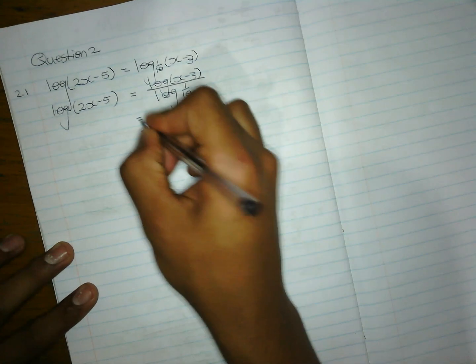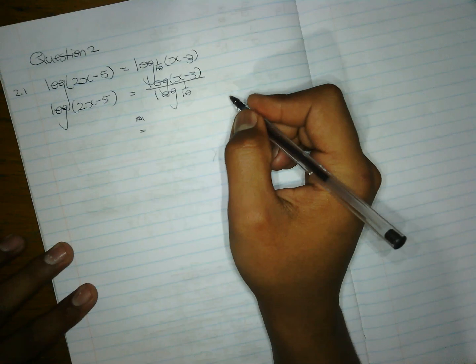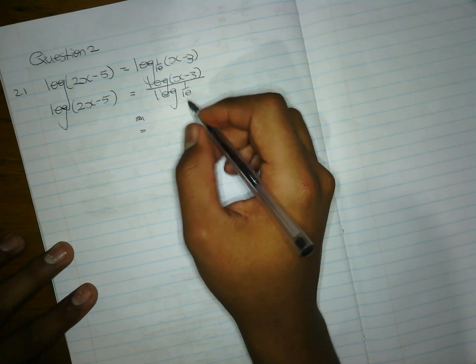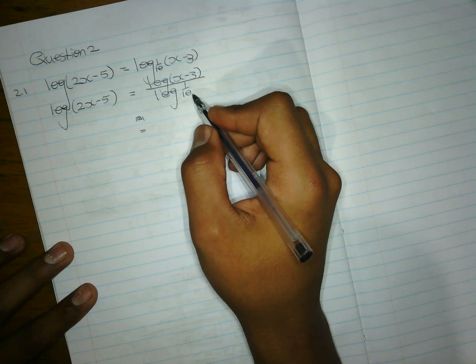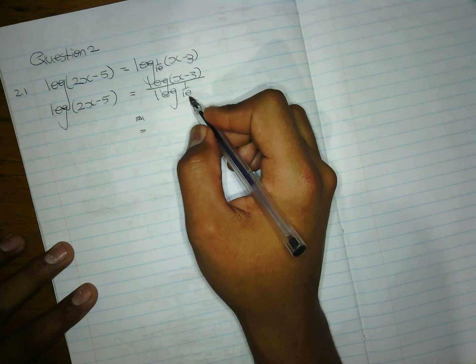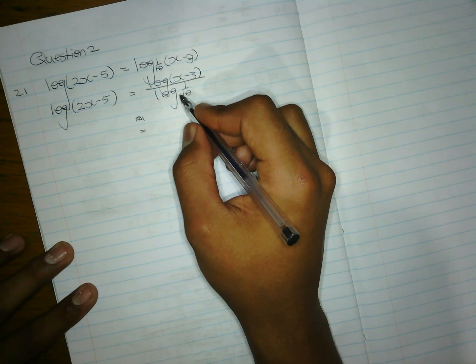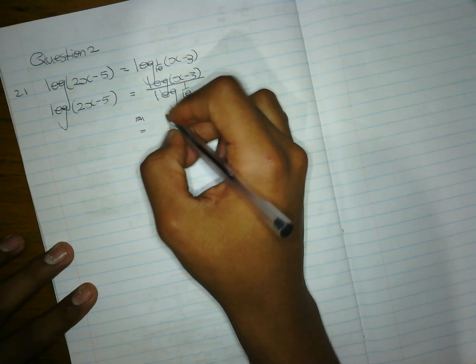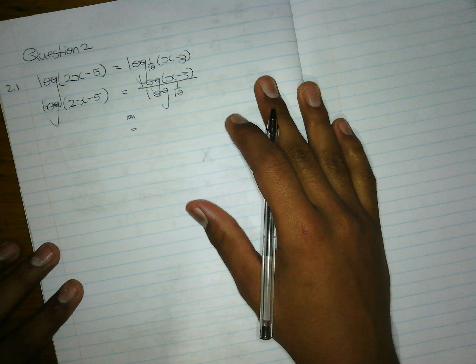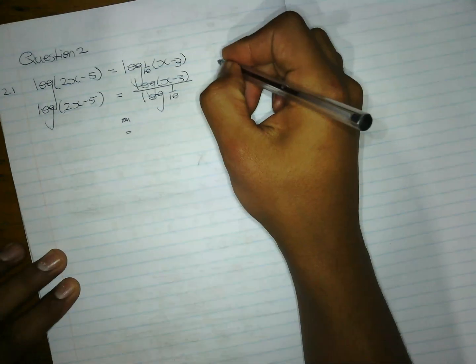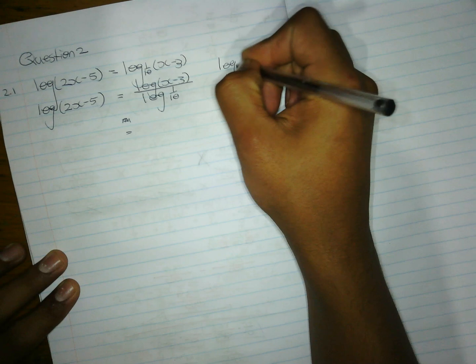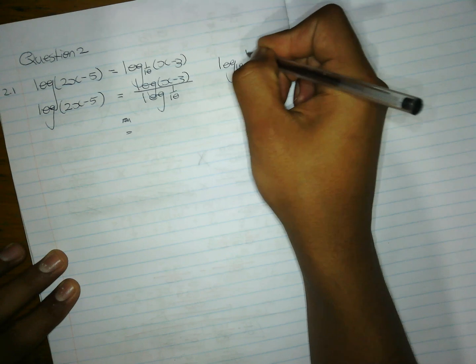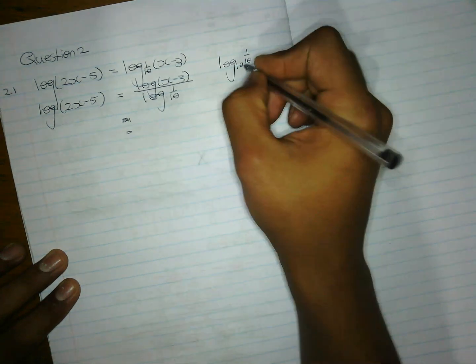Let's keep the space nice. So here I'm going to get, if the base is 10, 10 to the power negative 1. Okay, let me do it on the side. So I have log base 10 of 1 over 10.